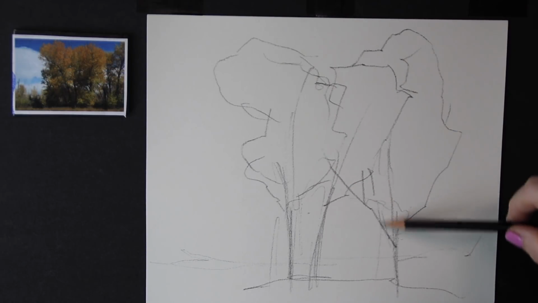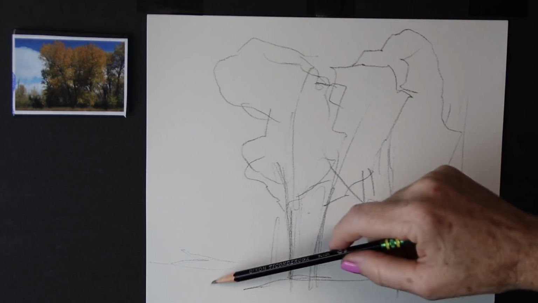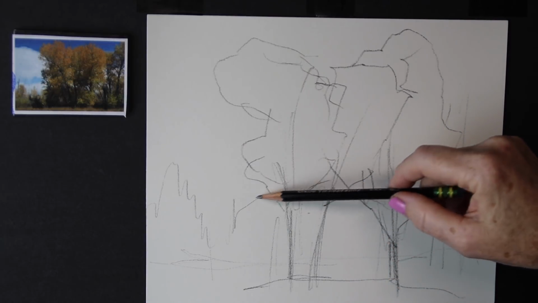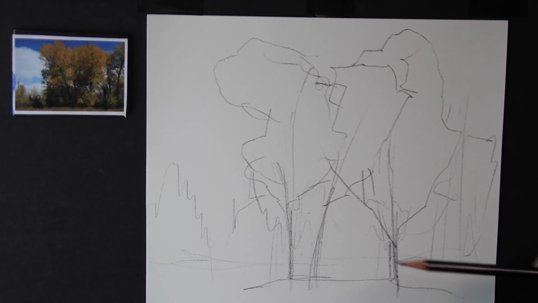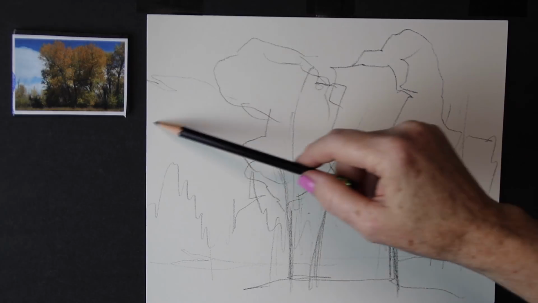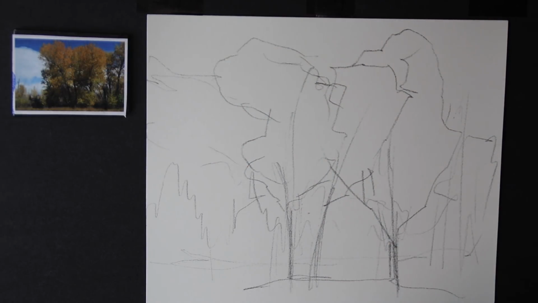Let's pull a branch over here so it connects those shapes. We can have a few trunks over on this side, but I'm not going to pay too much attention. And then we have some trees that are in the distance, so that'll help set the scene for this painting. We have in the reference photo a large cloud shape. I may or may not put it in. It is something that I can add, but I'm not going to worry about it right now.